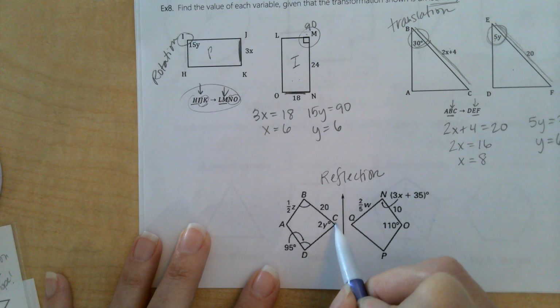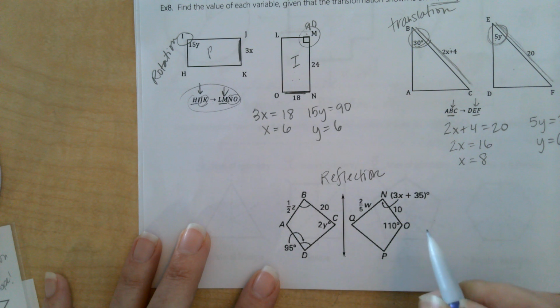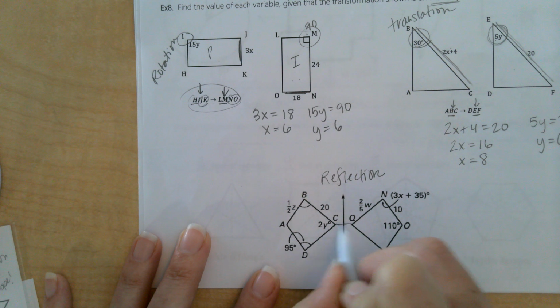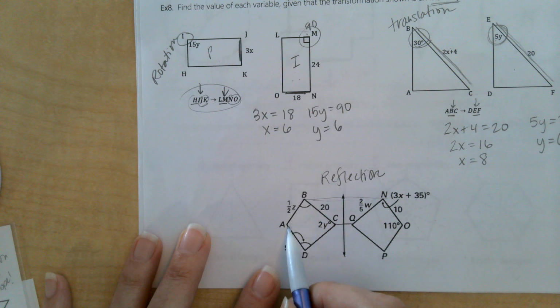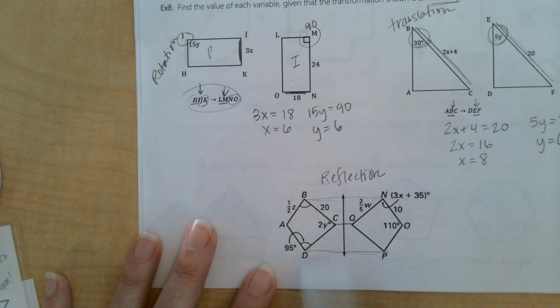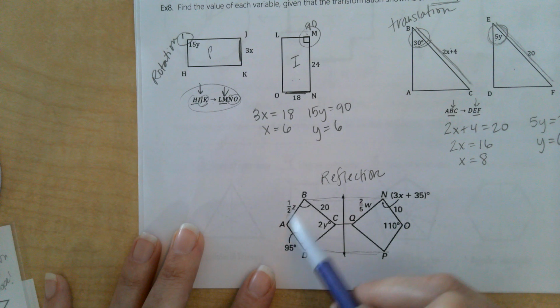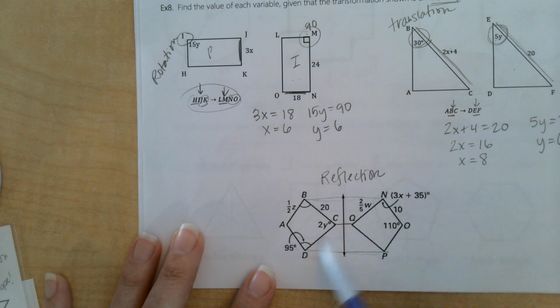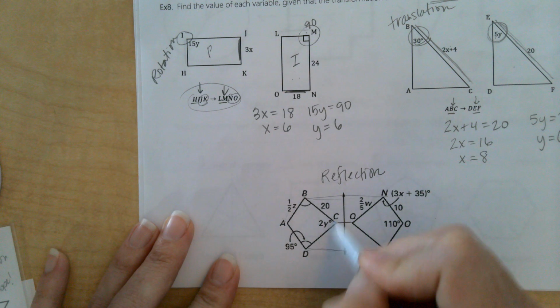Okay, so if I'm going from C, C goes with which part of this shape? Q. Yeah, C goes to Q. Okay, B goes to N, A goes to O, and D goes to, ooh, I was totally off there, P. You don't have to go in alphabetical order, but you do need to go consistently around, so choose a letter and go around to name it. So I'm going to call this A, B, C, D.